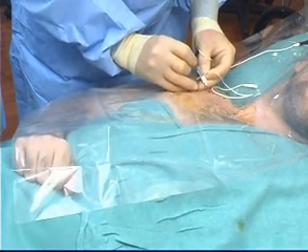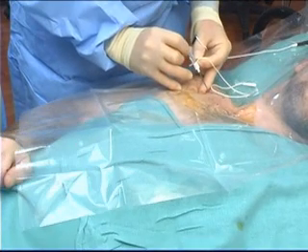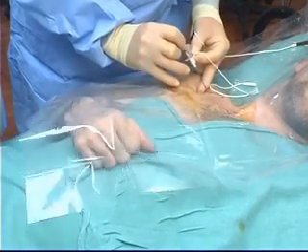Repeat this maneuver until the motor response remains constant during catheter advancement. Advance the catheter 3 to 5 centimeters beyond the needle tip, but not more than 5 centimeters. Remove the needle without disturbing the catheter.